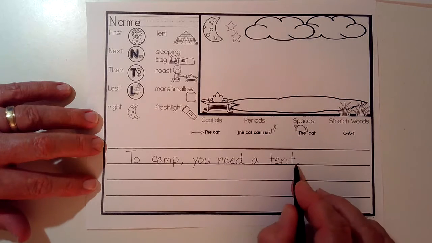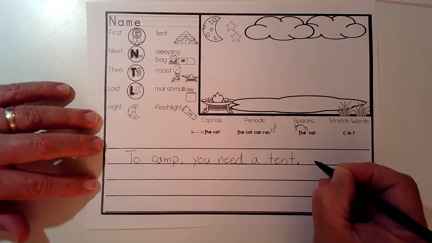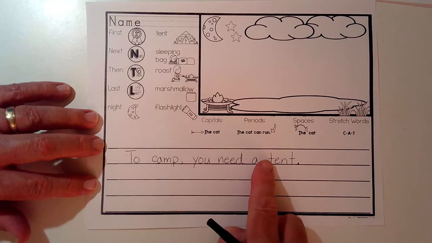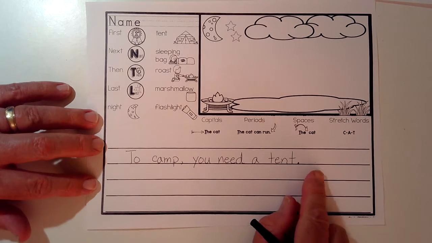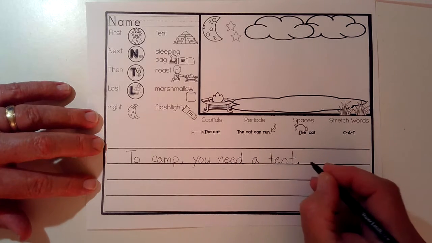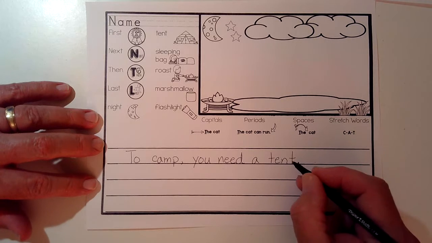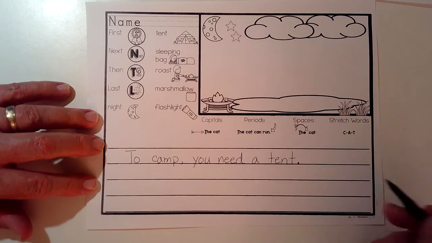Then my period is here. That's the end of this sentence. I can start writing my next sentence here. Now you see, I automatically put spaces in between my words. That's what we were working on in the classroom. I hope you remember that. I put a space and then I start on the line where my last sentence ended, as long as there's still room. Okay?